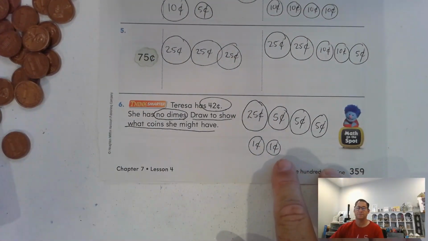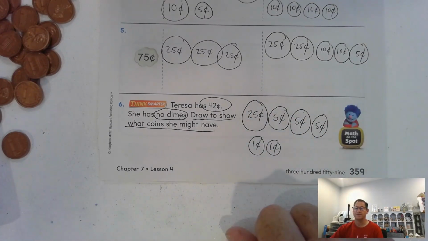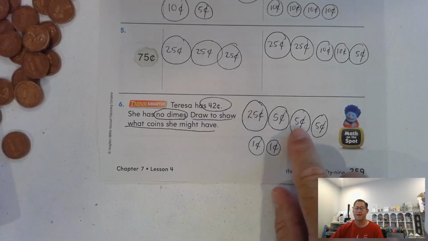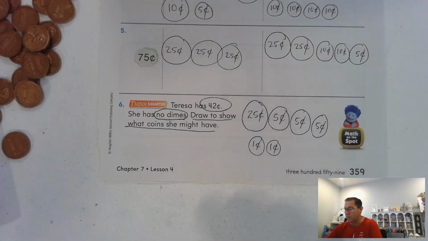Again, this isn't the only way. I could have all nickels and 2 pennies. I could trade some of these nickels for more pennies. Okay, so on.